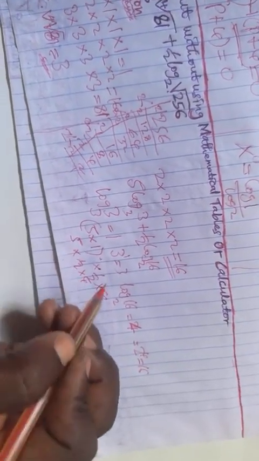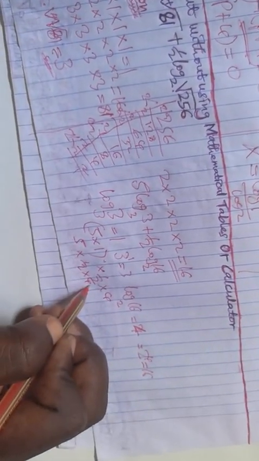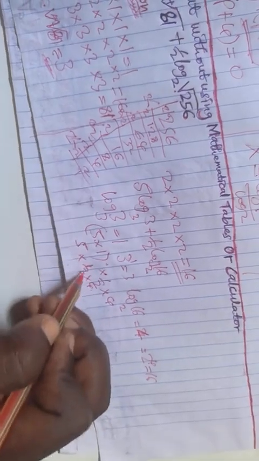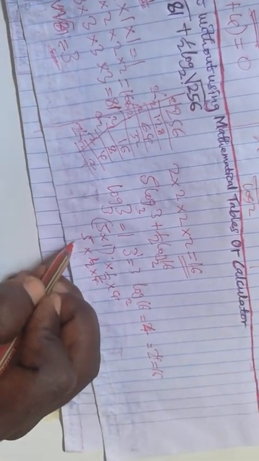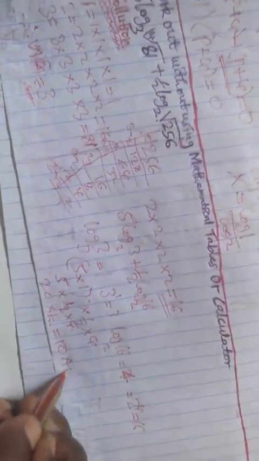If we divide, this will give us 5 times, because this is all multiplication. This gives us 20 times a half. This is 10, and 10 is our answer for the question.